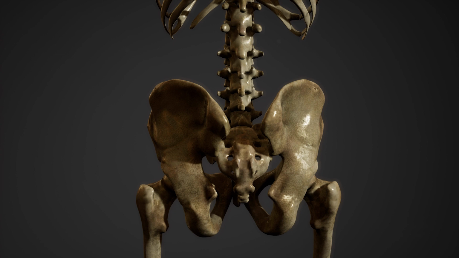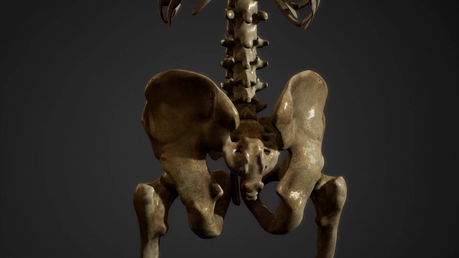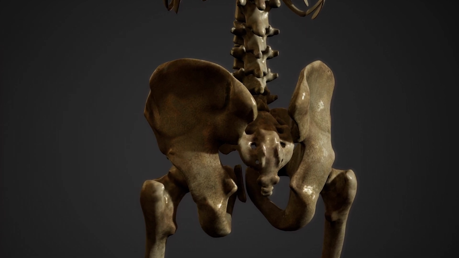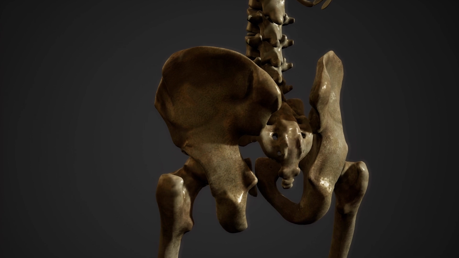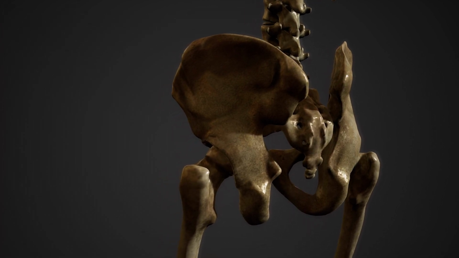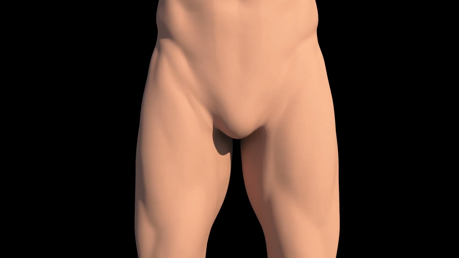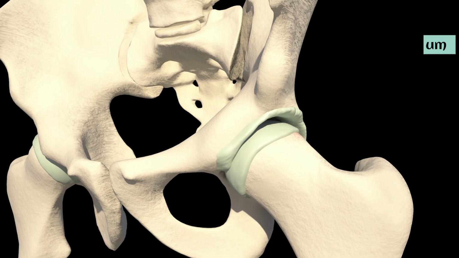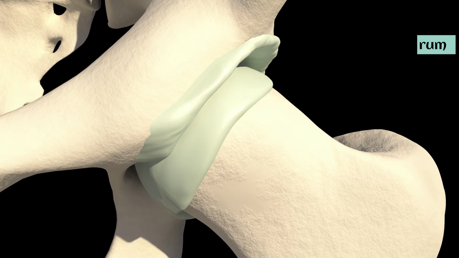The hip joint is created by the connection between the femur's head and the acetabulum, which is a concave depression located on the side of the pelvis. To enhance the fit and stability of the femur in the acetabulum, a fibrocartilage collar known as the acetabular labrum surrounds the acetabulum and deepens its cavity. Here you can see that both the acetabulum and head of the femur are covered in articular cartilage. The head of the femur is hemispherical or rounded, and it fits perfectly into the concave shape of the acetabulum.